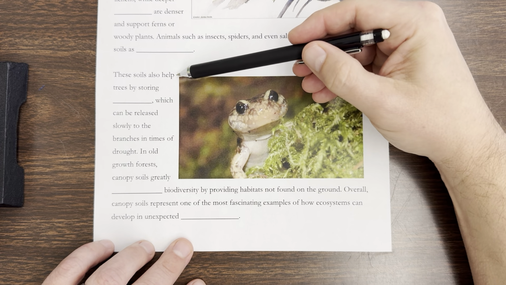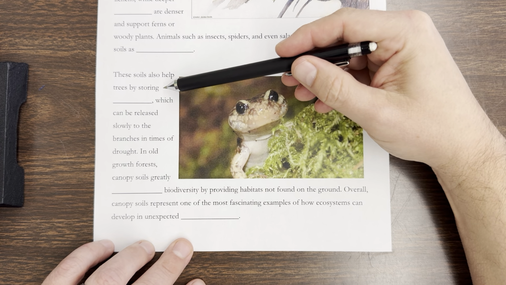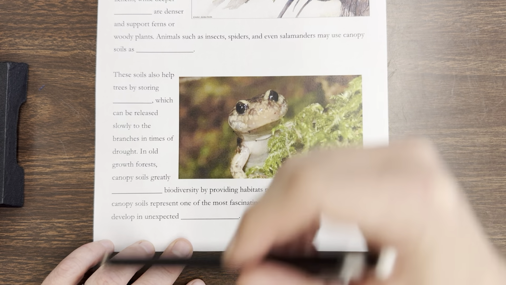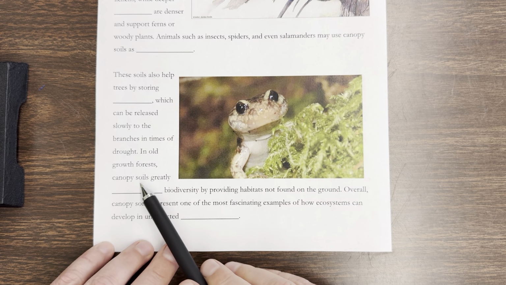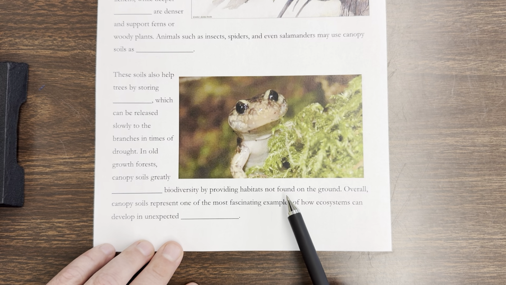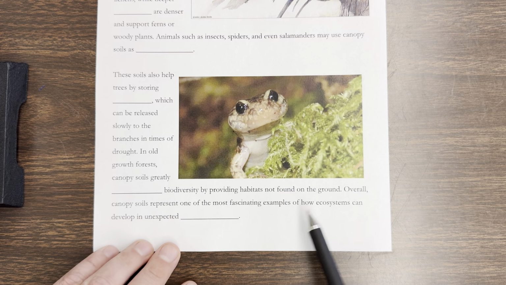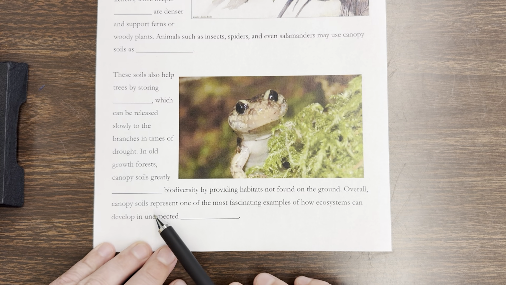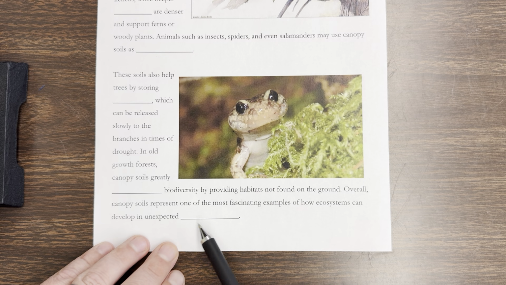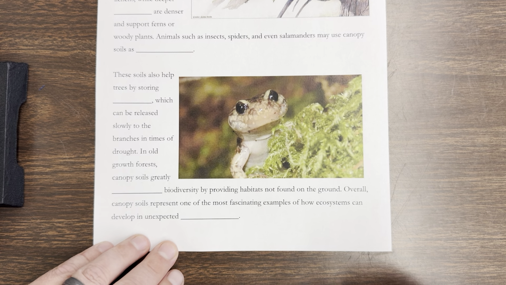These soils also help trees by storing water, which can be released slowly to the branches in times of drought. In old growth forests, canopy soils greatly increase biodiversity by providing habitats not found on the ground. Overall, canopy soils represent one of the most fascinating examples of how ecosystems can develop in unexpected places.